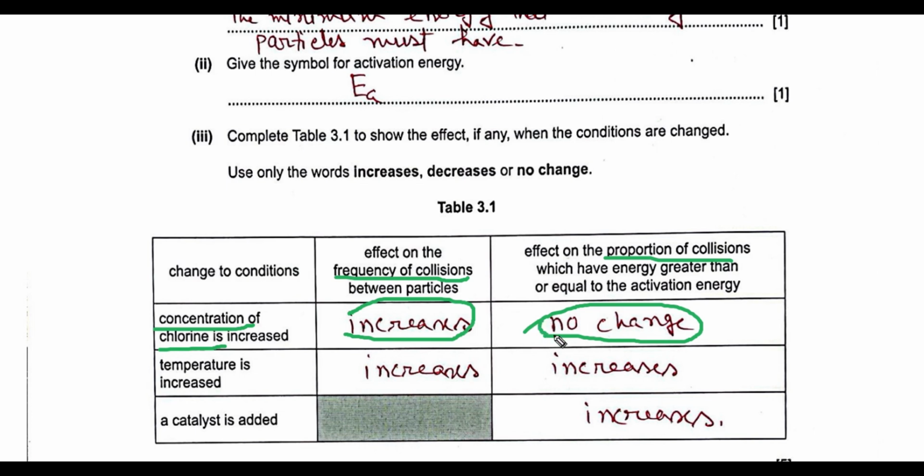This only affects temperature. Now temperature is increased: the frequency of collisions between particles increases, and more molecules have energy greater than activation energy. That means the proportion of collisions which have energy greater than or equal to activation energy also increases.